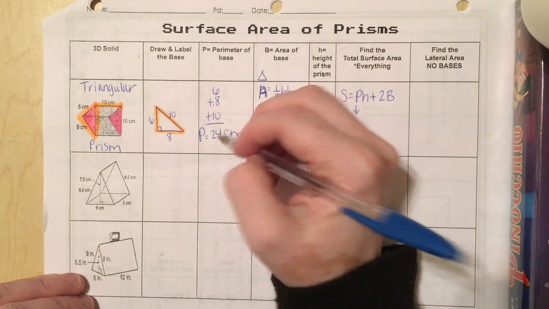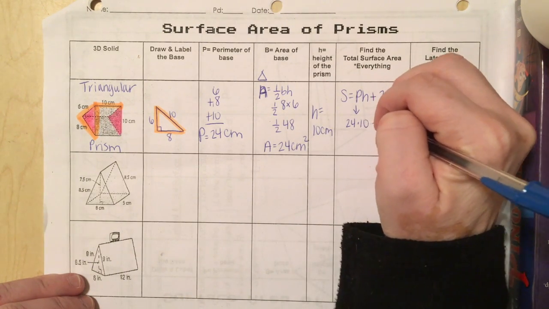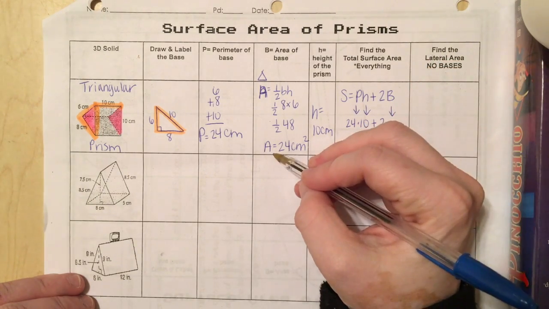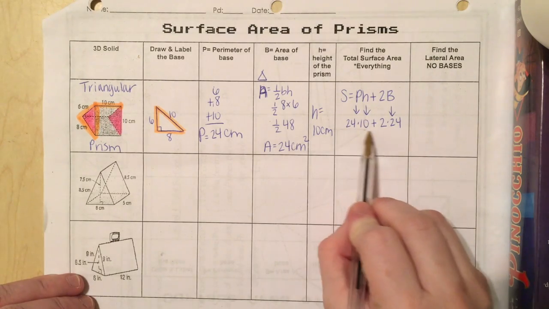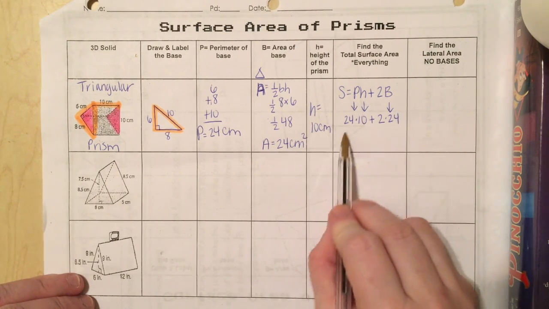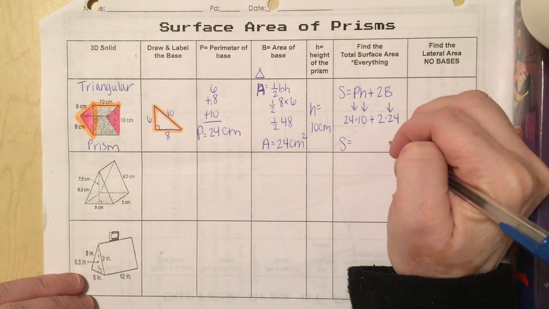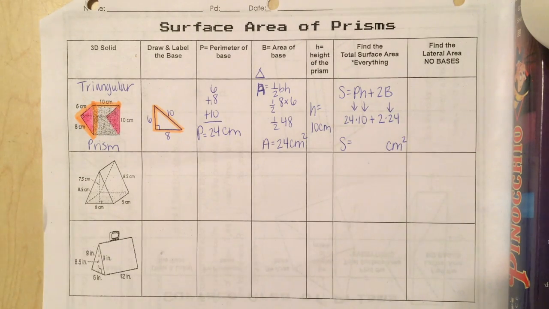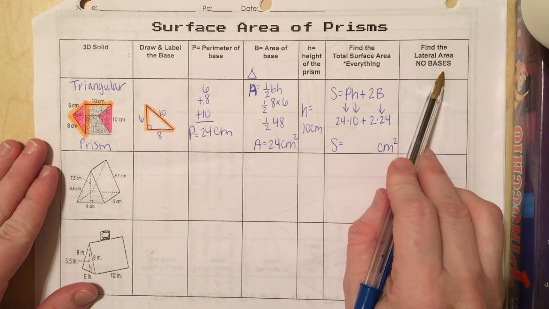P, the perimeter around my shape, is 24 times the height of 10 plus 2 sets of my area of my bases. And the area of the bases were 24. So I will let you fill this into your calculator, and you can write the total surface area, what it calculates to be. Since it is area, it will be S equals something centimeters squared. It's not cubed. We're not filling the shape up. It's still square units.